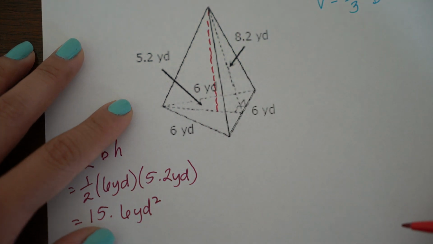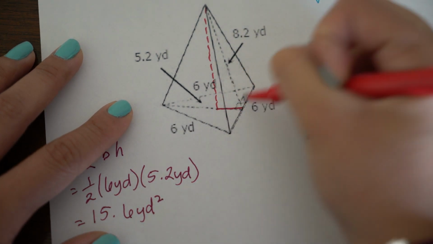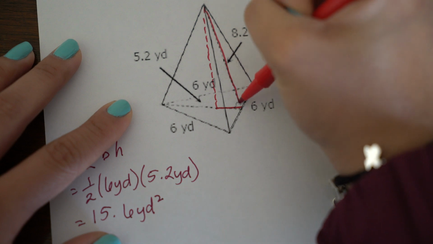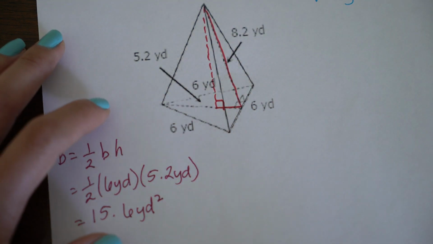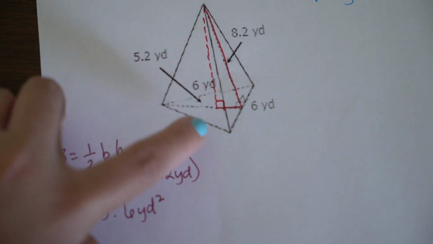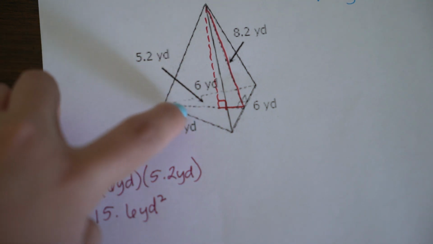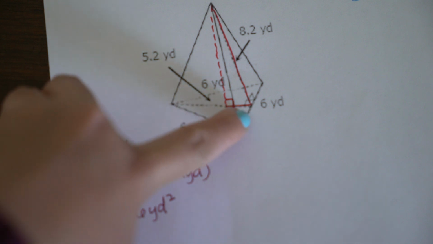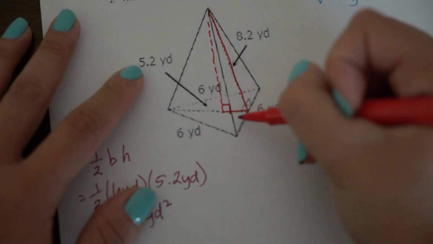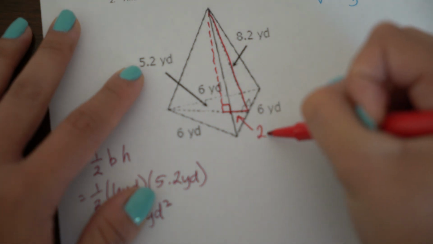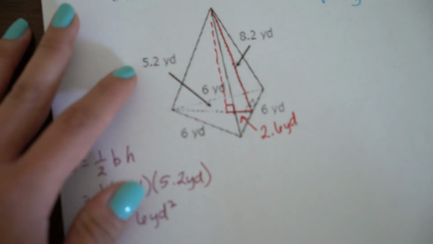Notice how the height, the slant height, and half the height of the triangle create a right triangle. Since the height goes from the center of the base, then this whole length right here, or the height for this base right here, is 5.2. So therefore, half of it will be 2.6 yards.